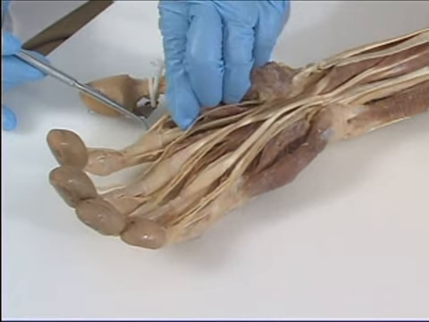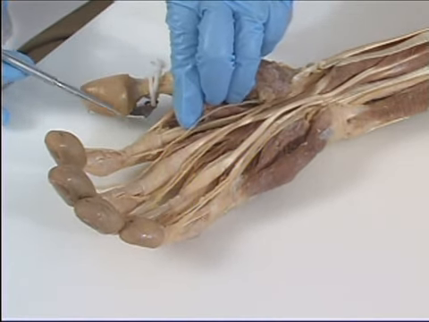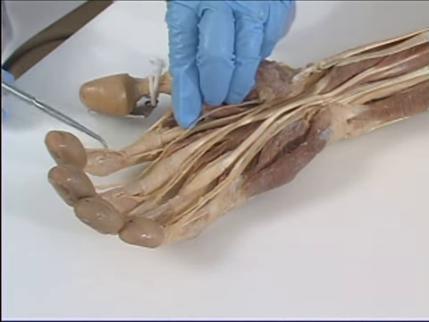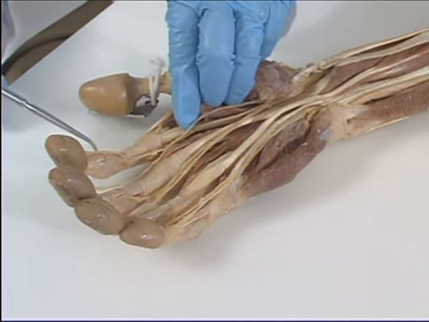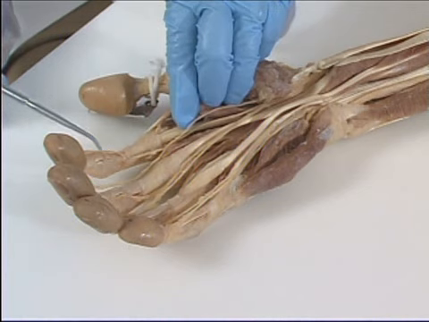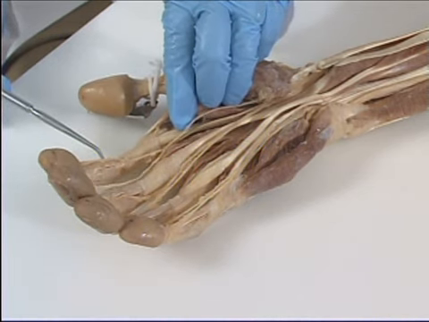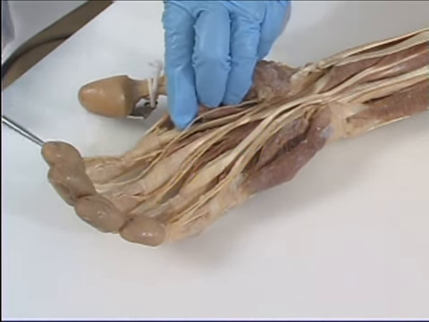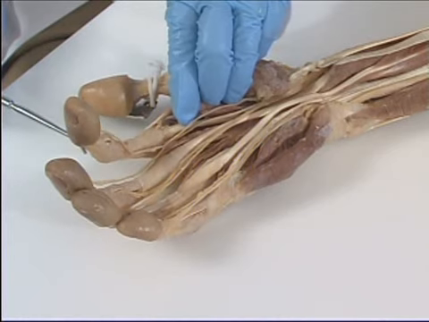So they flex this joint, the MP joint, and then they pass over the PIP and the DIP on the external surface. So they extend these joints.